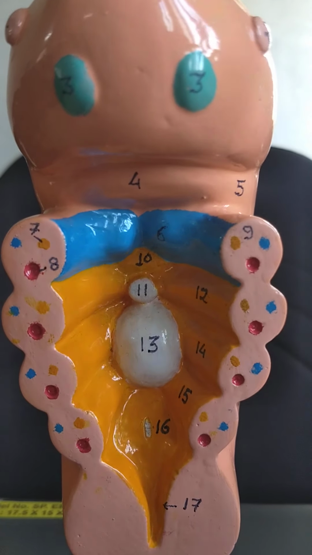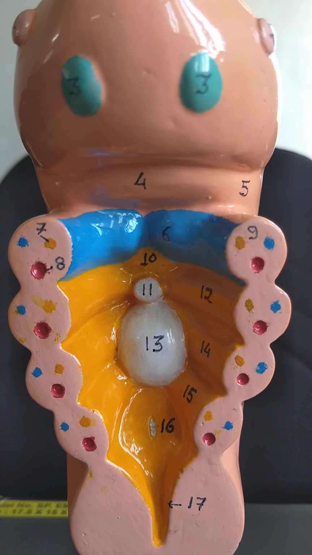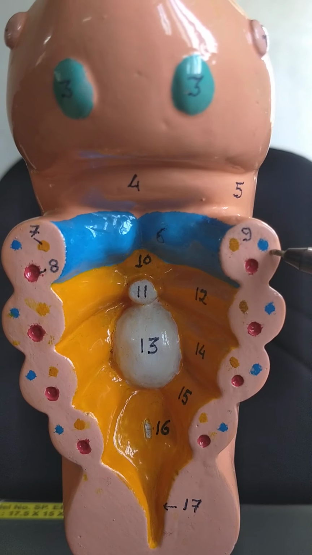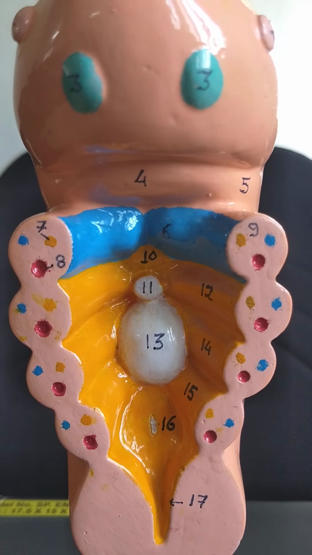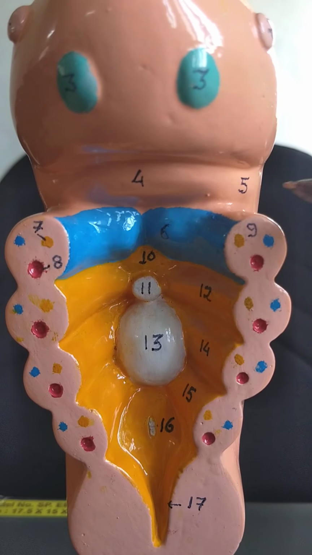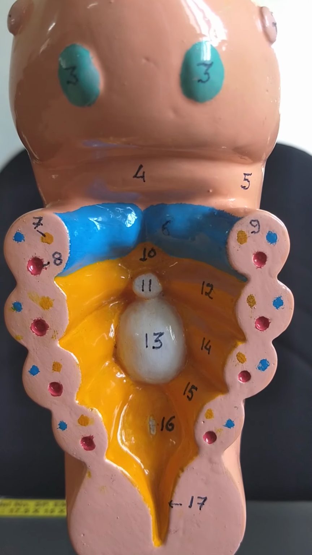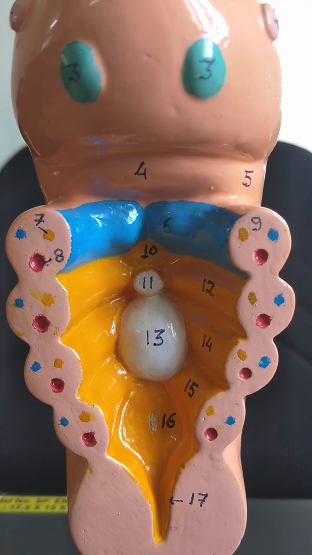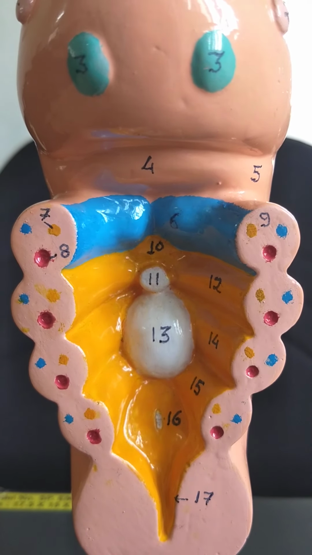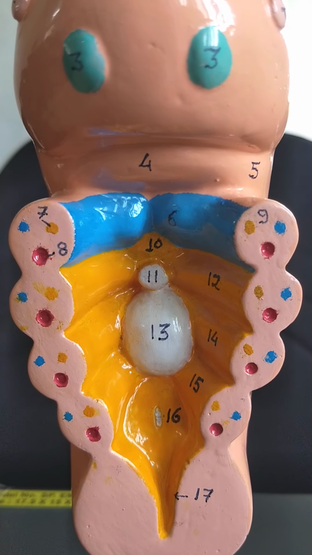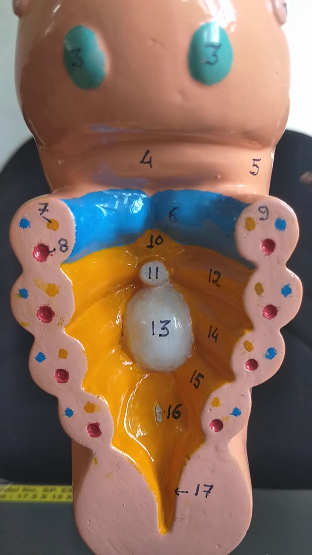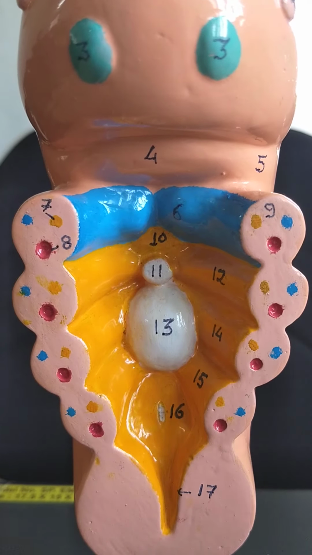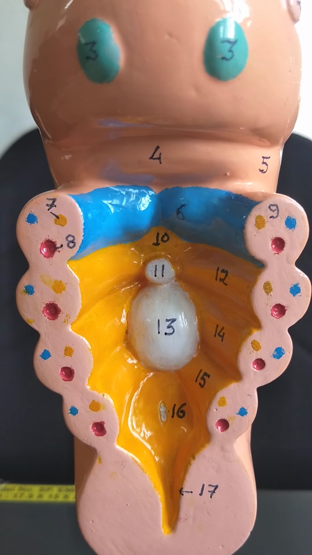Clear? The first arch is known as the mandibular arch. This mandibular arch will bifurcate into 2 processes. One is the mandibular process, and the other one will be the maxillary process, which you can see here. So before we go to the other pharyngeal arches, I think all of you know that these pharyngeal arches are thickenings of mesoderm. So this is a pharyngeal arch. It is lined on the outside by ectoderm and on the inside by endoderm.